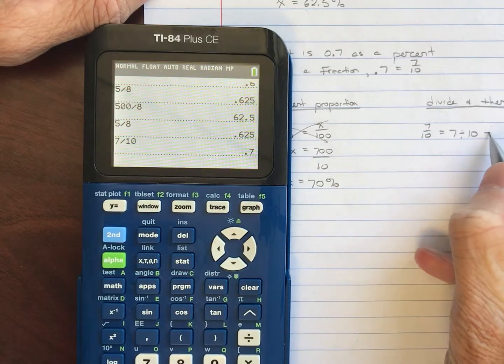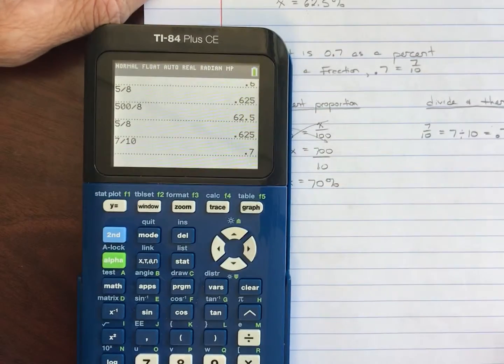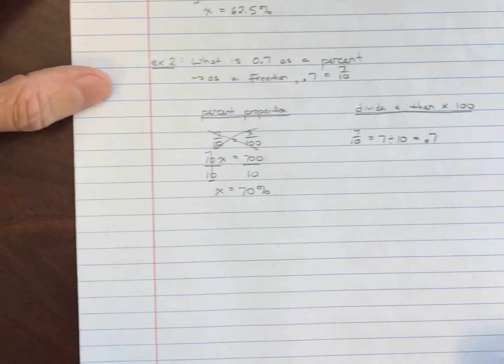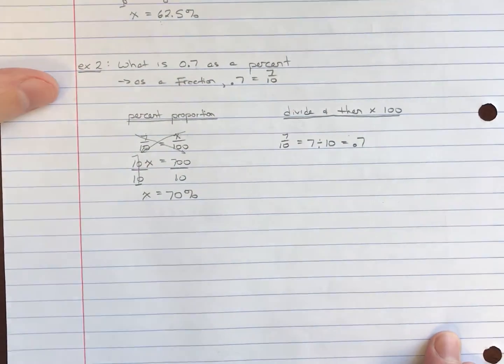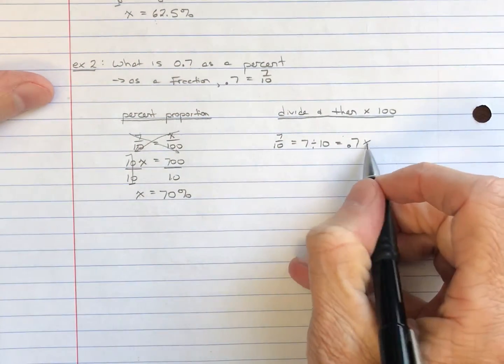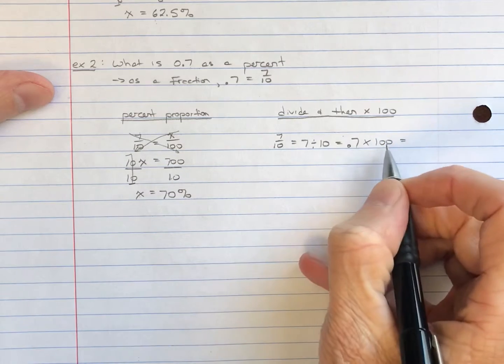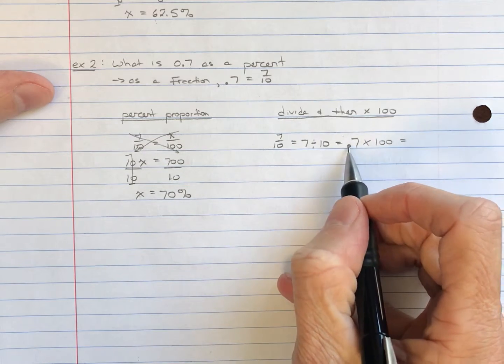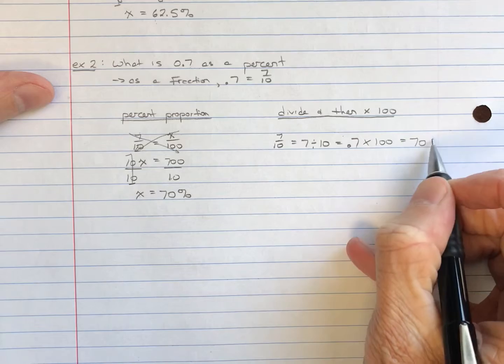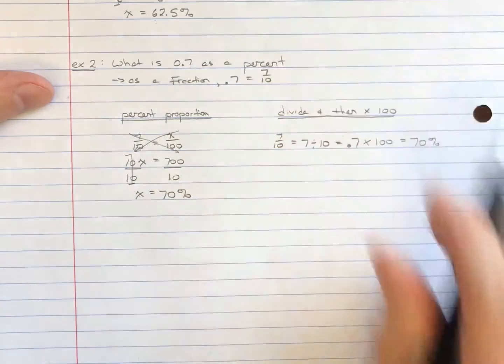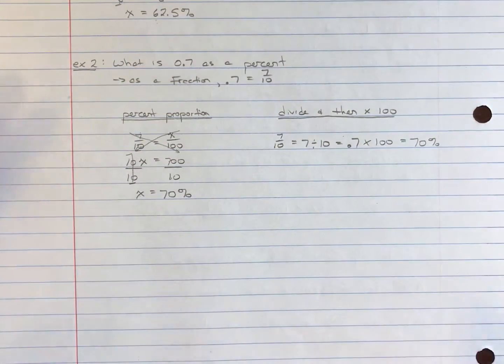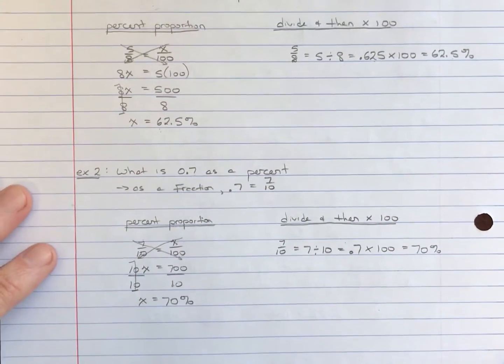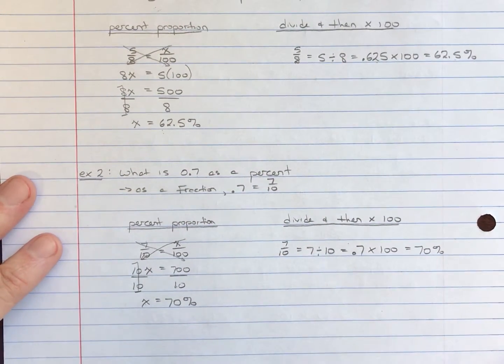We're just back where we started from. 0.7. And then times 100. And 0.7 times 100, the decimal moves 2 places, 1, 2, and you come up with 70%.